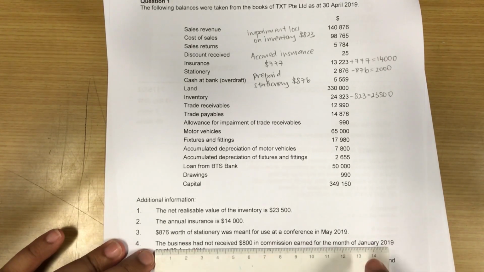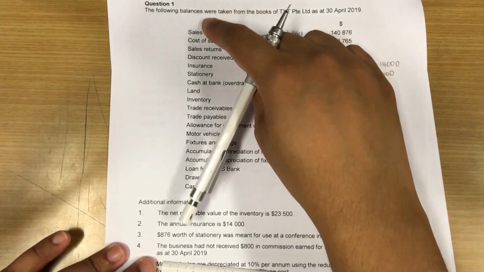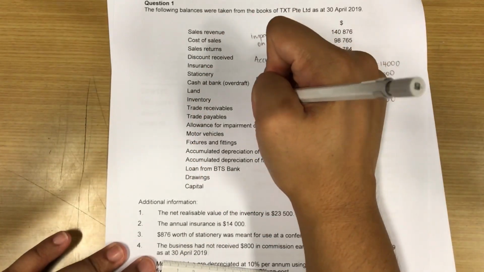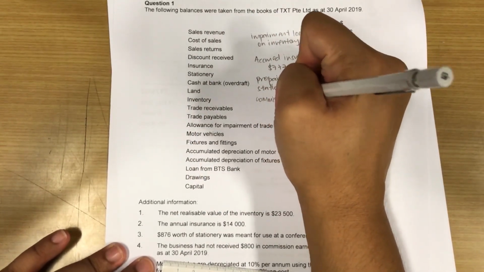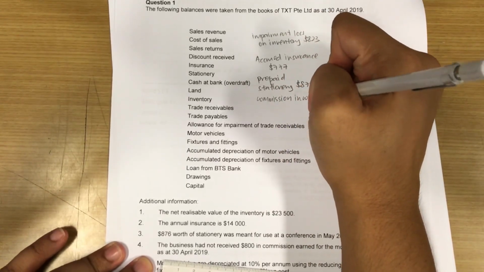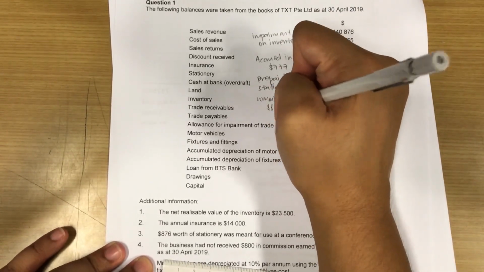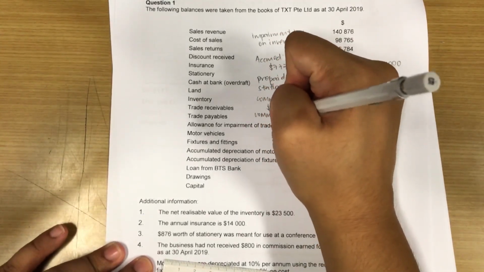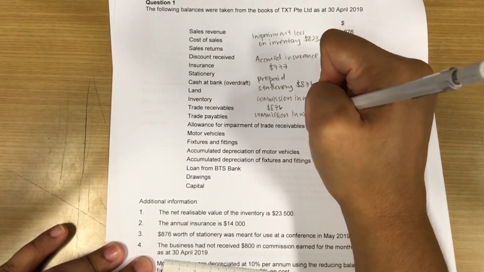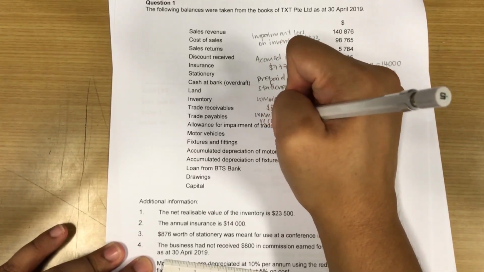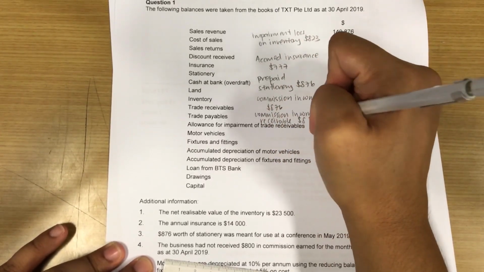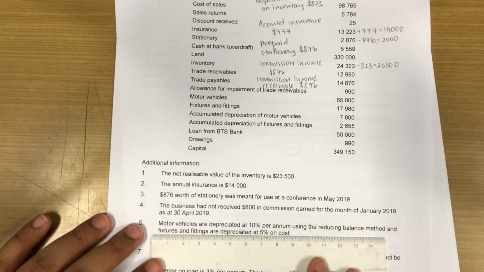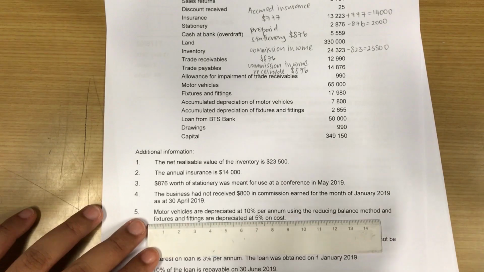Okay, business had not received $800 in commission earned for the month of January, which is this financial year. So we have to record $800. If you look here, there is no commission income account. So you have to create a commission income account because you have earned it but you have not received it. This is what we call a commission income receivable of $800.